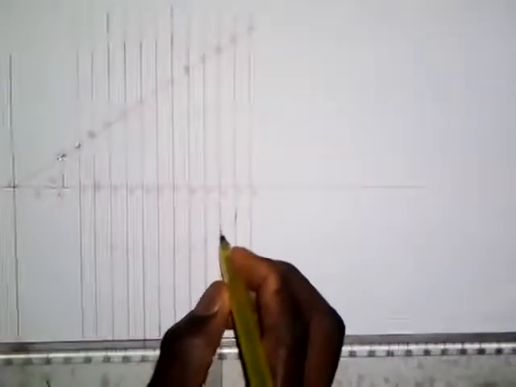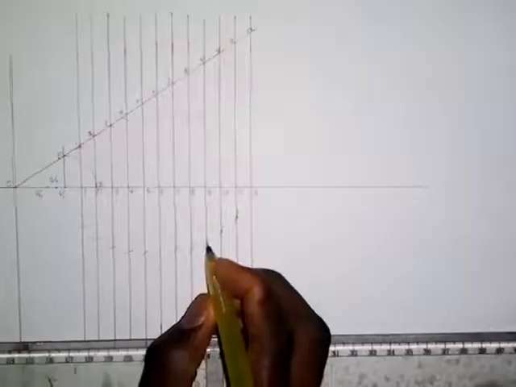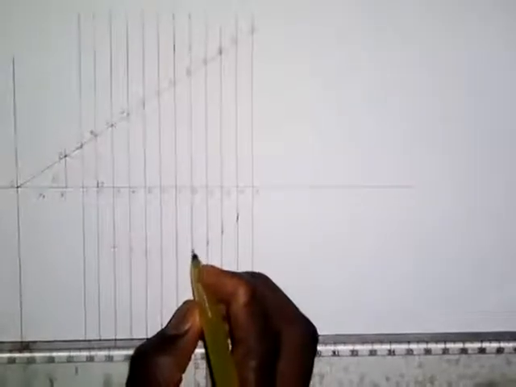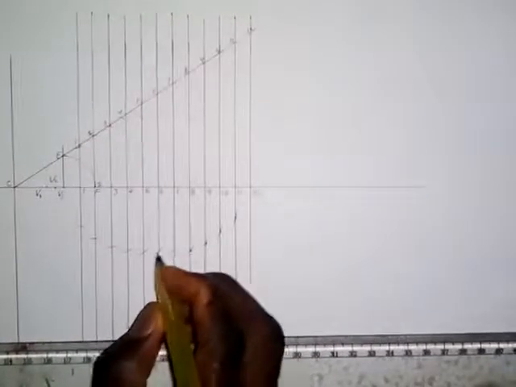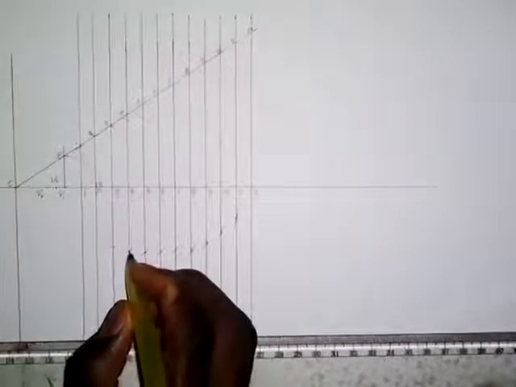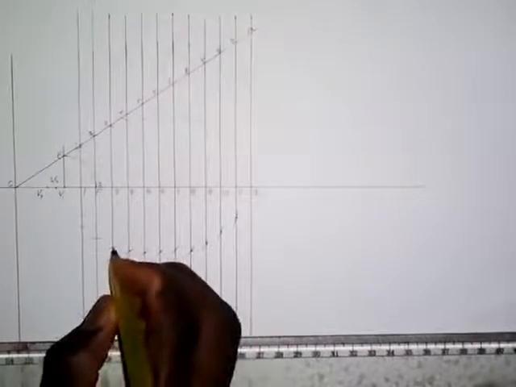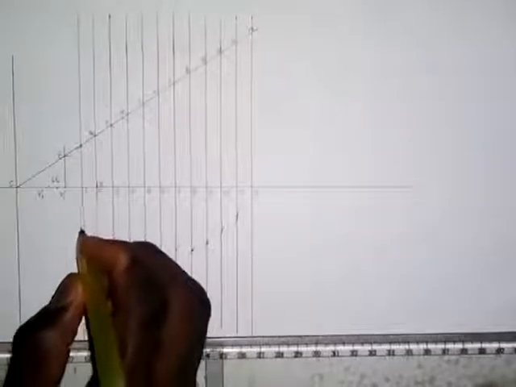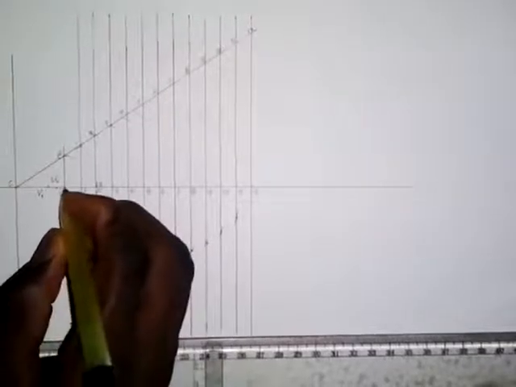So all these points, let me bring them out for you to see them. Okay. So all these points, we are going to join them together with the use of a French curve. So this point, including this point, that is V1.